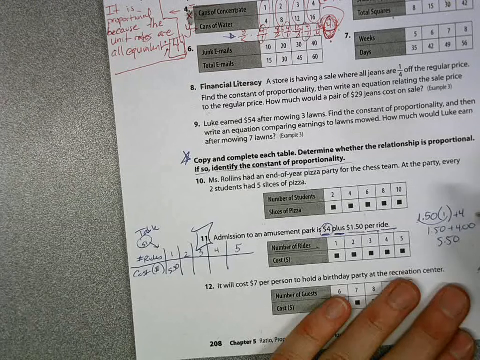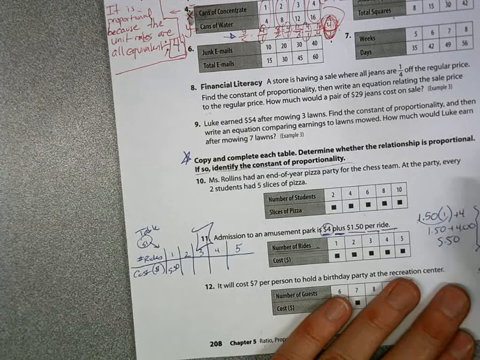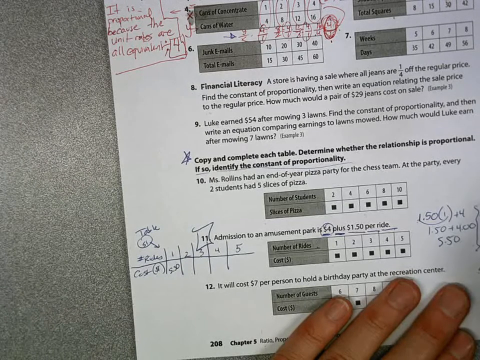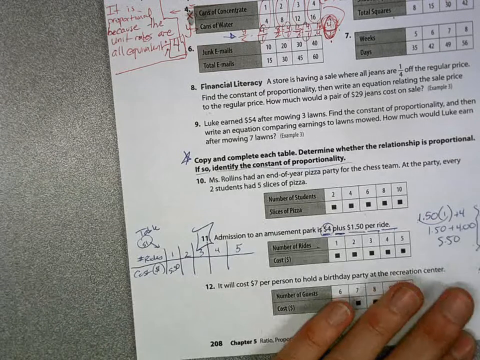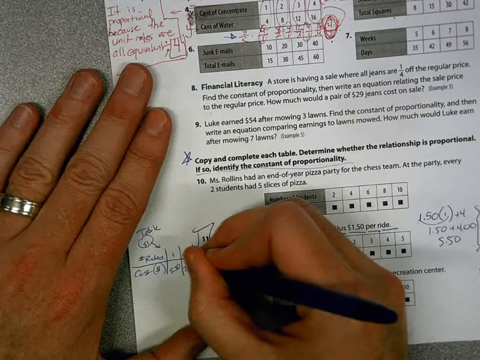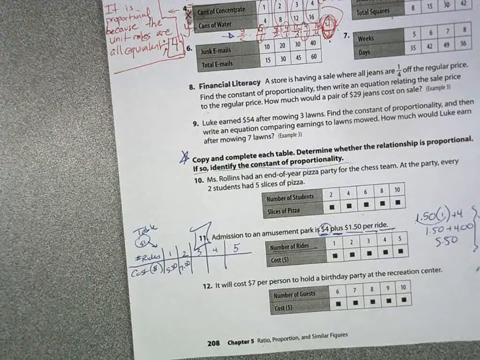What is it if we were to ride 2 rides? So it's $1.50 times 2 plus the $4. So $1.50 times 2, right, is $3 plus $4. That's a total of $7. So $7 for 2 rides. We're still doing step 1. We're just filling this out.